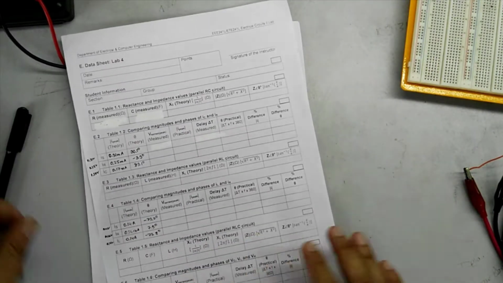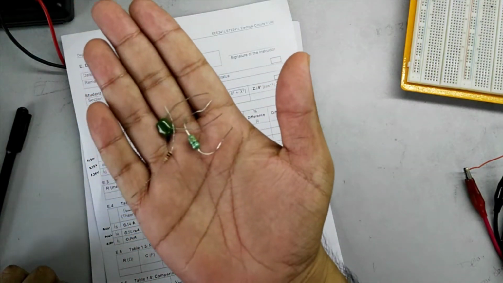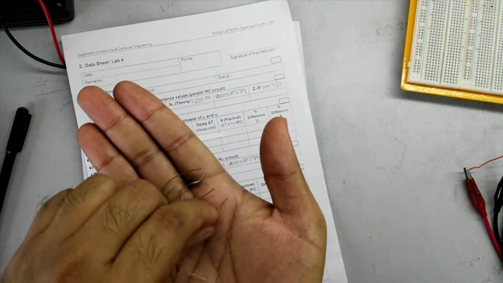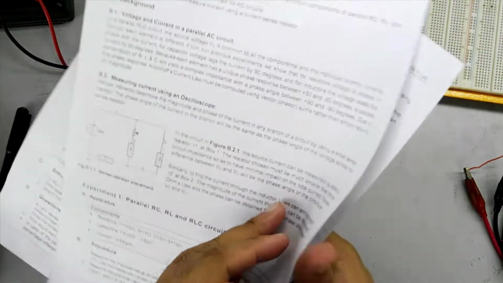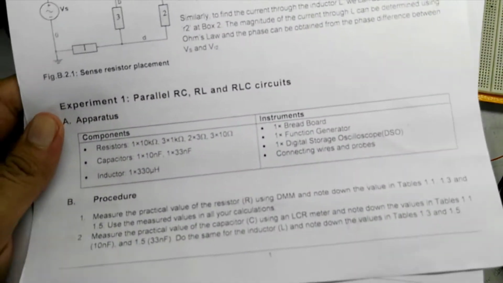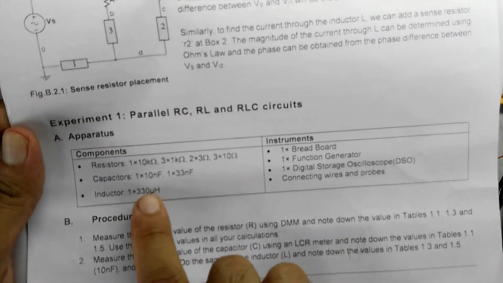We have gathered all the components required for this setup. As mentioned in our apparatus list, we need a 10K resistance.